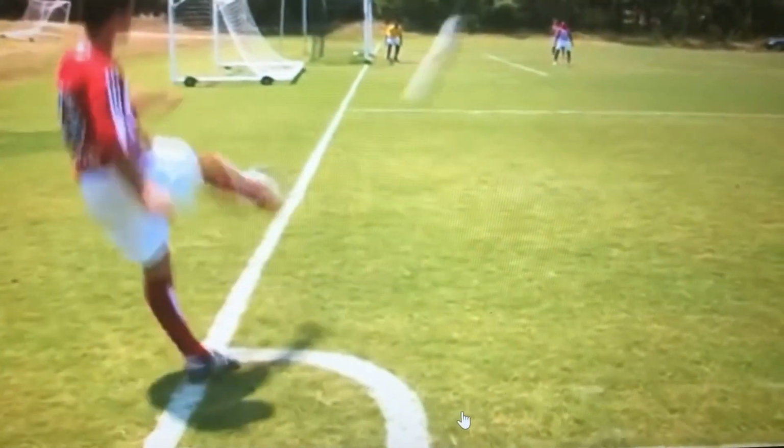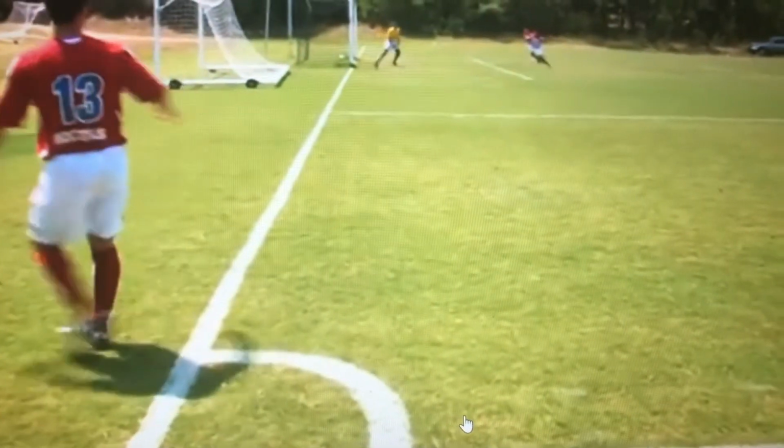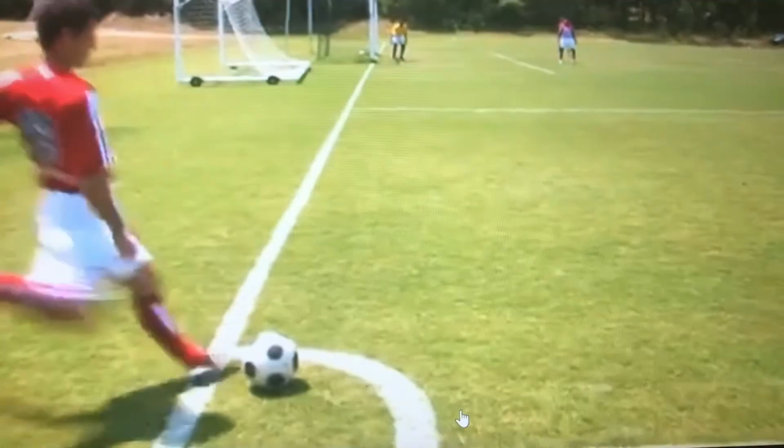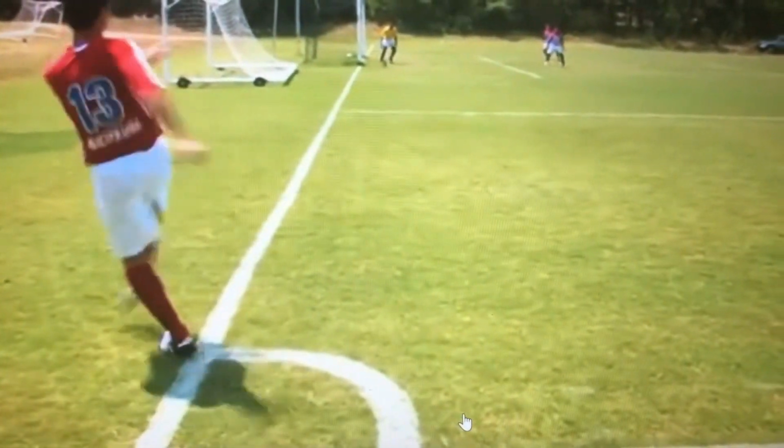So the biomechanics of kicking a ball. When you're kicking a ball, you need to follow these few simple steps to kick a ball properly. Opposite arm needs to be out away from your body. Both knees bent. Your body needs to be leaning to the left if you're kicking with your right foot.